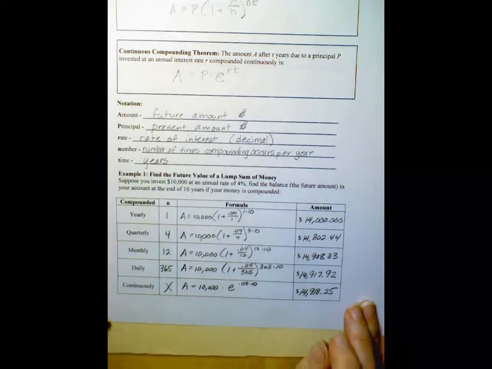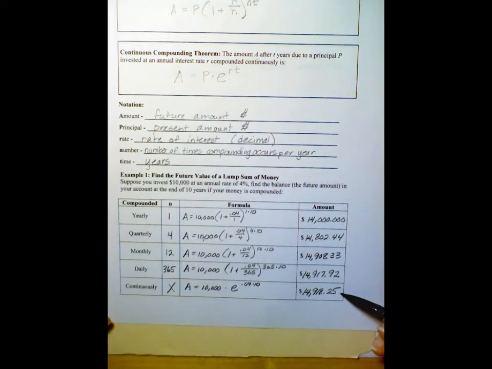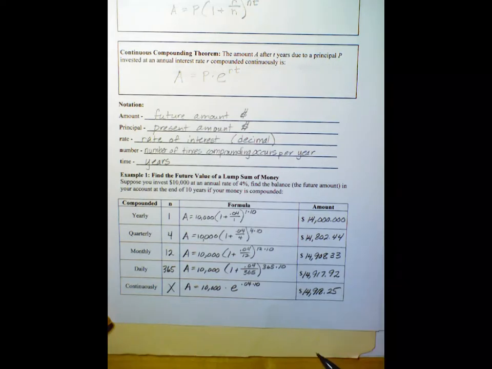And that's $14,918.25. So what we see is the more frequent the compounding, the faster you earn money, right? And the difference gets less and less as we get closer from daily to continuously, but it does continue to increase.